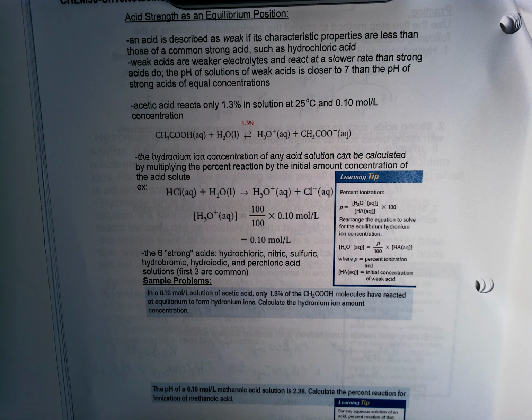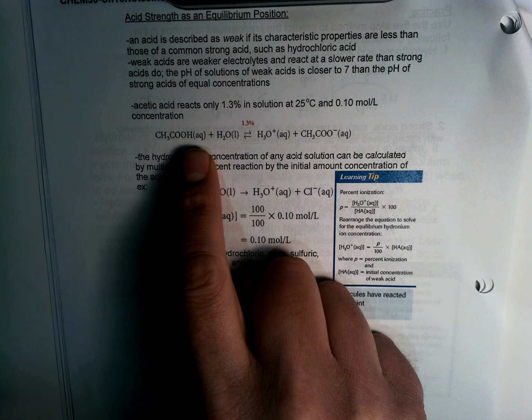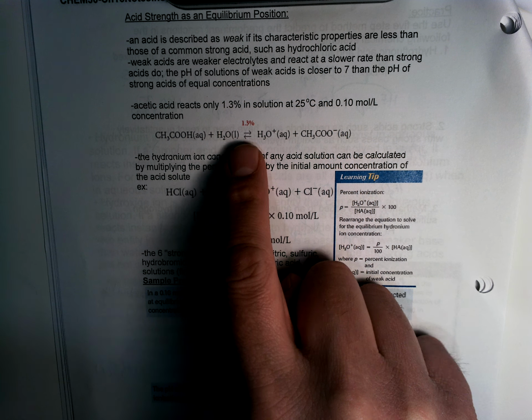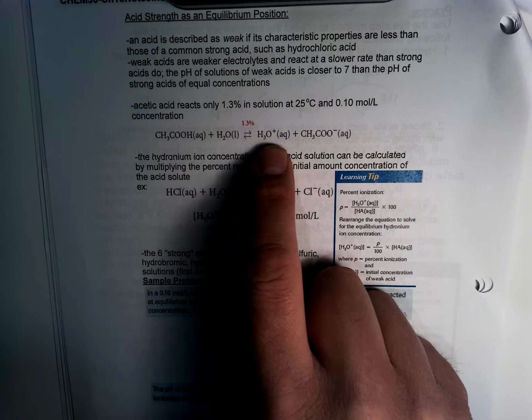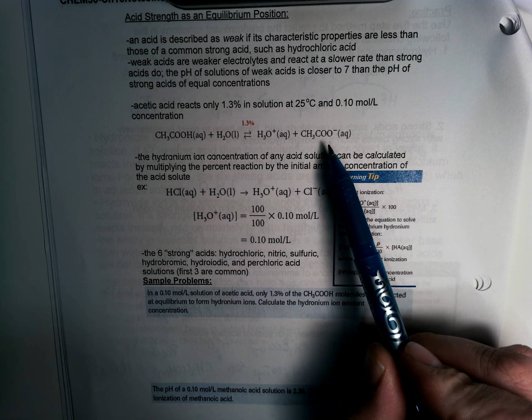Acetic acid is an example of a weak acid. It reacts only 1.3% in a solution at 25 degrees Celsius and a concentration of 0.1 moles per liter. So in our equation, when acetic acid is put in a solution with water, only 1.3% of it actually forms hydronium, and then its conjugate base.